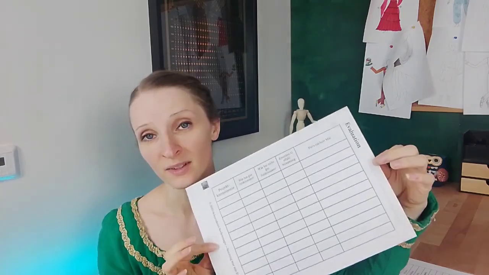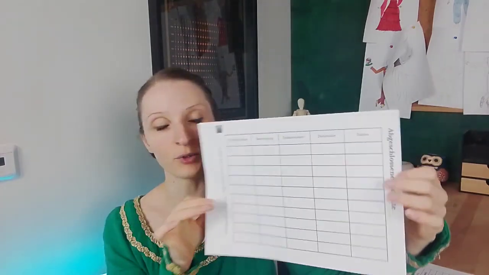We have a page for notes, and then the final 2 pages, the evaluation. What did work well? What didn't work well? What is my emotion with this garment? How did I feel doing it? Because sometimes this is also very important to track down. And also the suggestions for the next time. And finally, the finished projects with a number, the description.